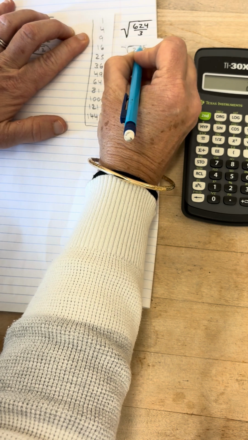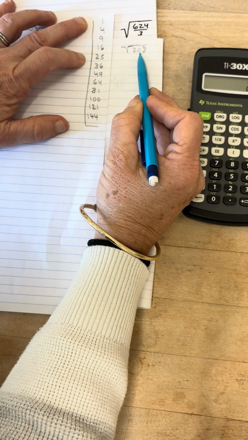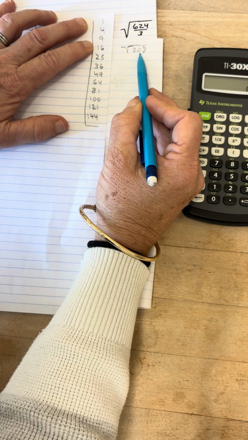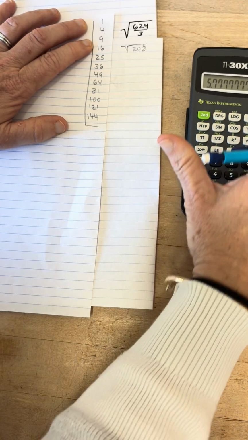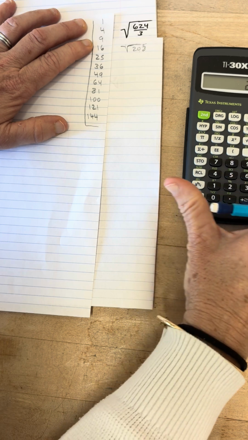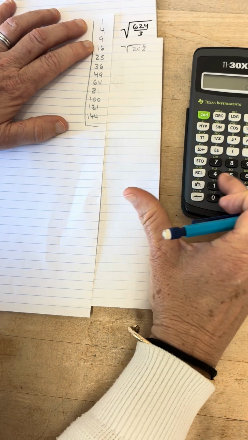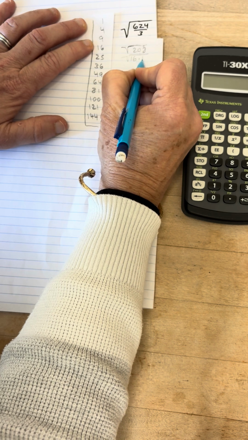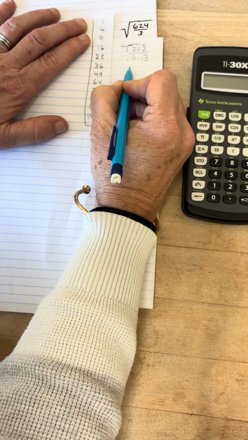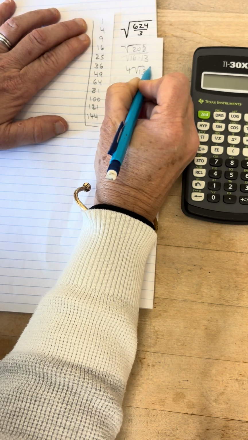I now have to think, what perfect square goes into 208? Well, it's funny, a lot of times I try 36 or 16. Let's just see. 36, nope. 208 divided by 16, 13. So now I have 16 times 13. The square root of 16 is 4, radical 13.